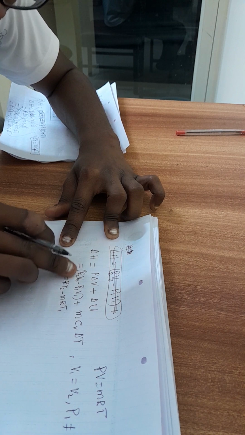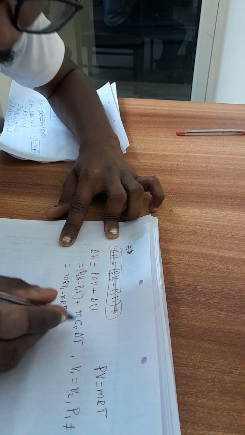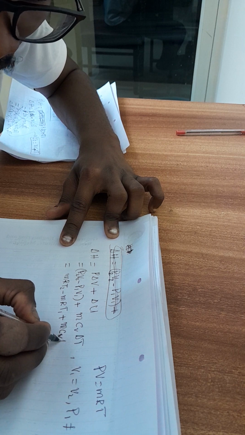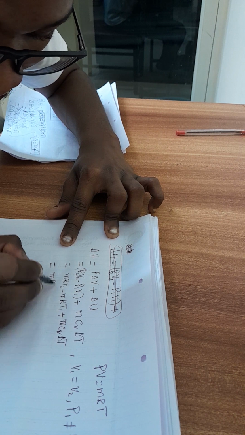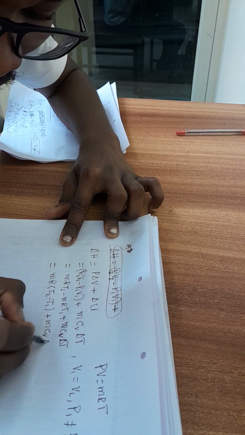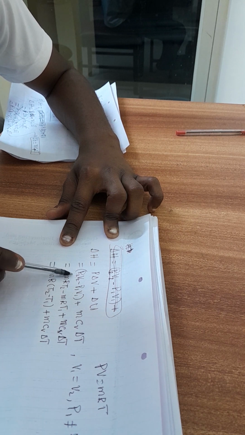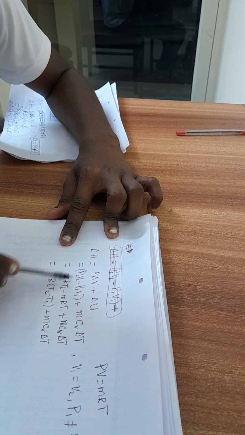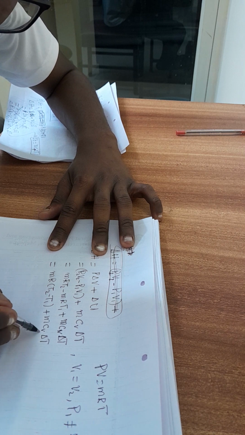So for this one, P2 V2 will be mRT2, and for this one mRT1, then plus mCV delta T. We know delta T, so this can be written as mR(T2 minus T1) plus mCV delta T. We cannot say this is zero because P2 is different from P1, so when I subtract this value, it will not be zero. Then mR(T2 minus T1) is equal to mCV delta T.